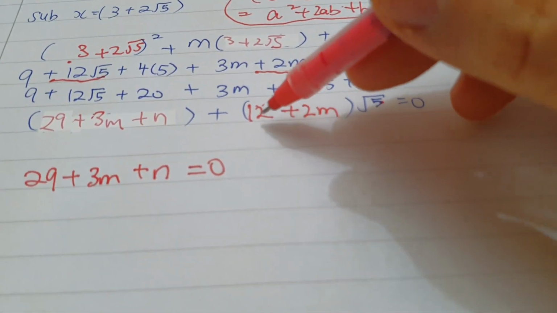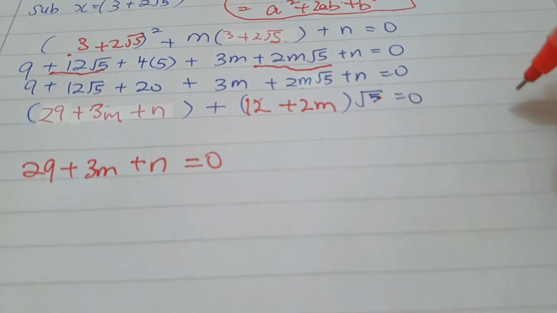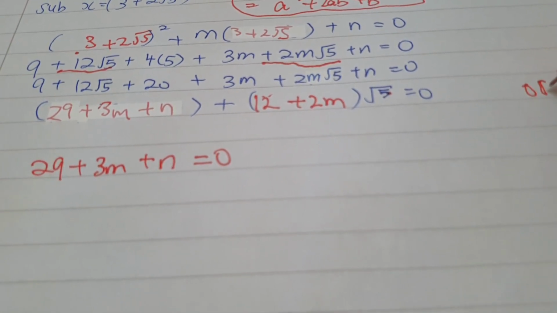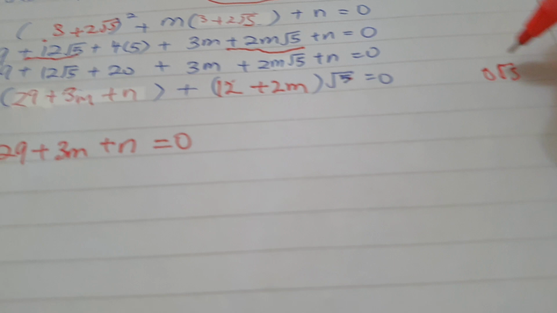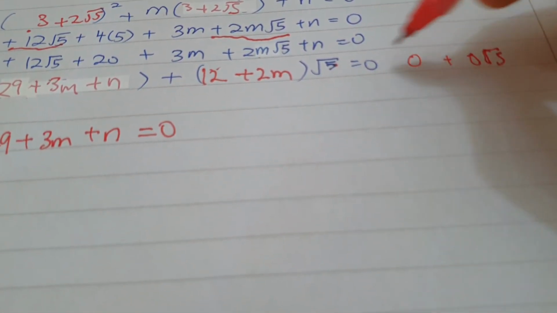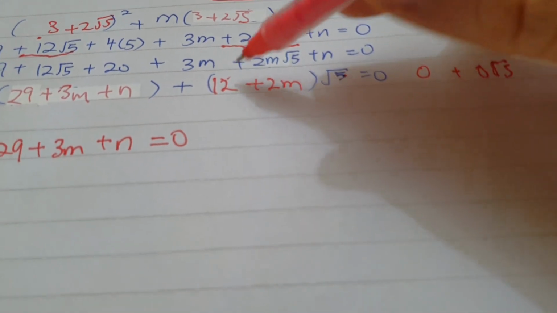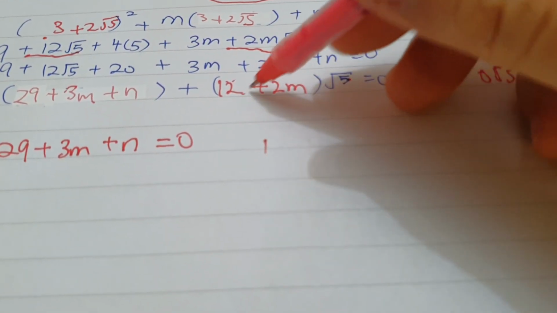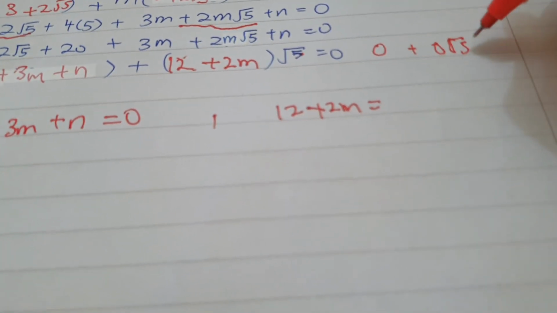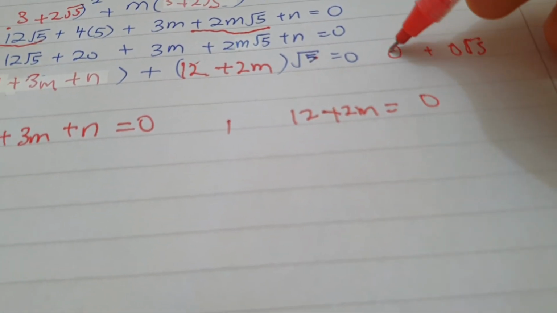That's your equation 1. Similarly for all your surds, because the right hand side, the value of the surd is also 0. You see, it's actually 0 square root 5 plus 0. Okay, because this whole thing is 0 on the right hand side. So the other equation that you can form is 12 plus 2m equals to 0. Alright?